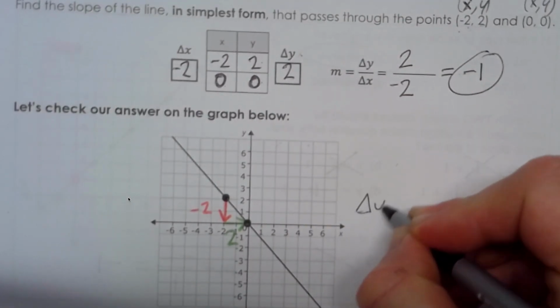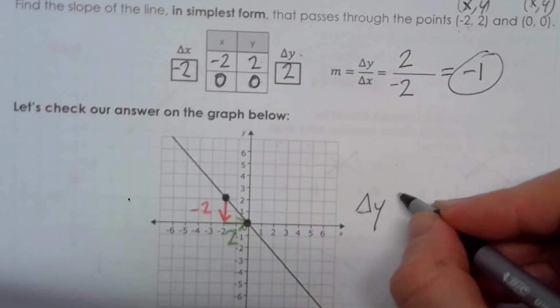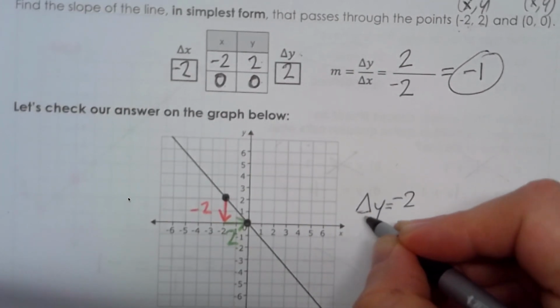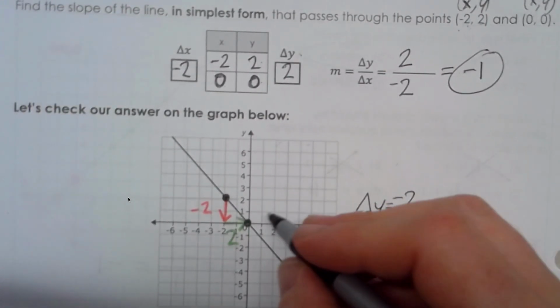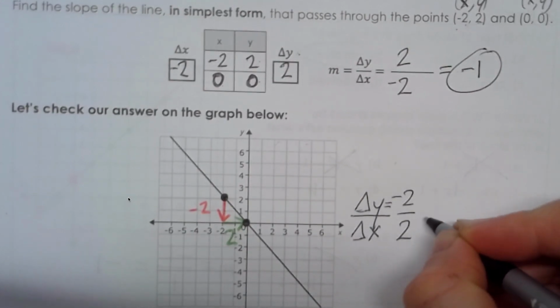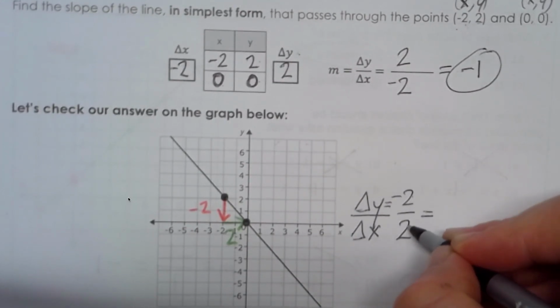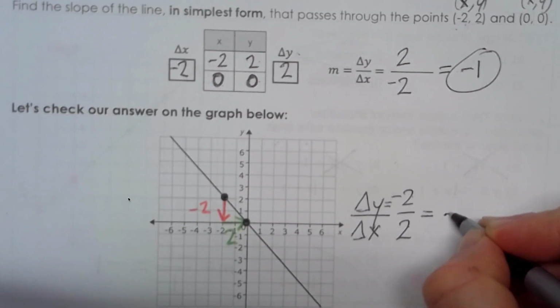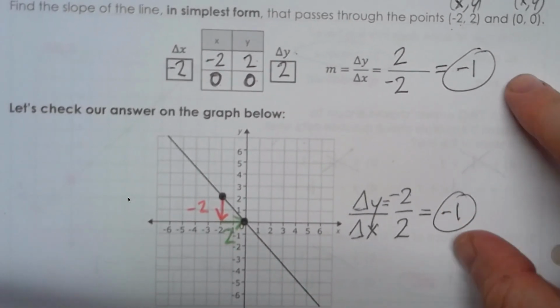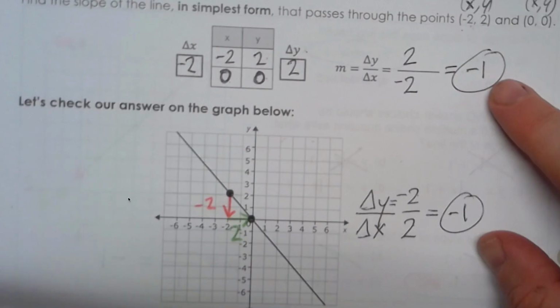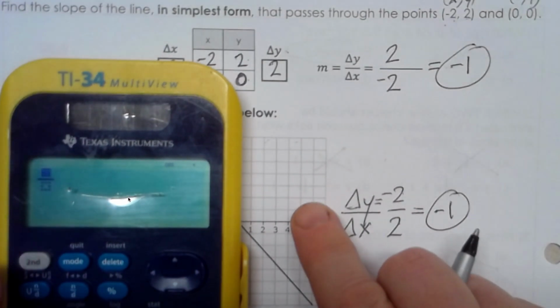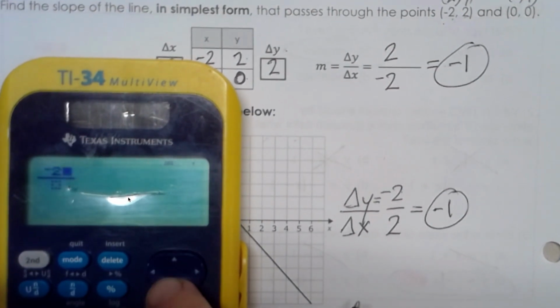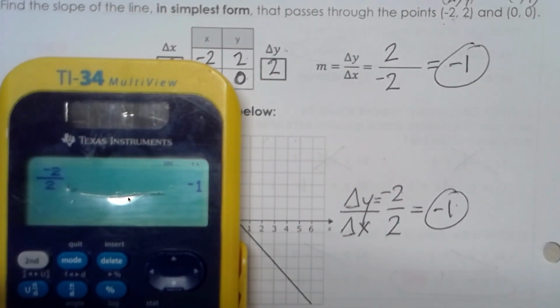So the change in y would be -2. And the change in x would be +2. And then -2 divided by 2, when I put that in the calculator, would also give me a slope of -1. So I get the same answer at the end. Okay. So I'll throw it in the calculator, just so you guys can see it. So -2 in the numerator, 2 in the denominator, still gives us -1 as an answer.